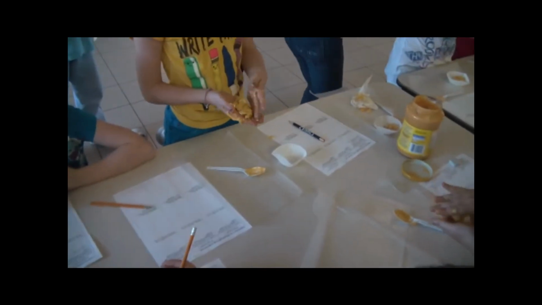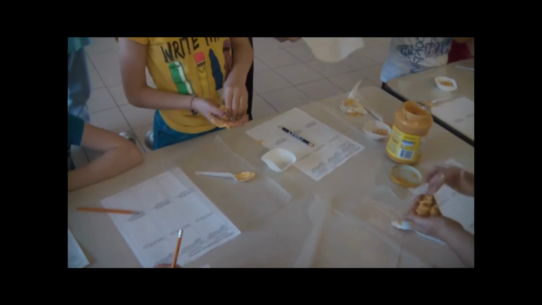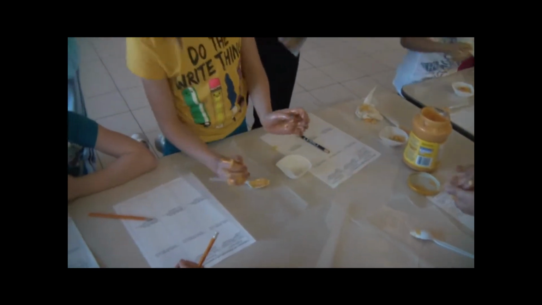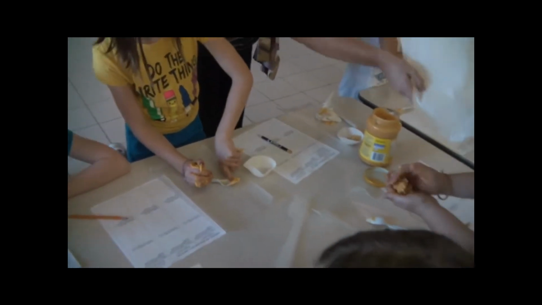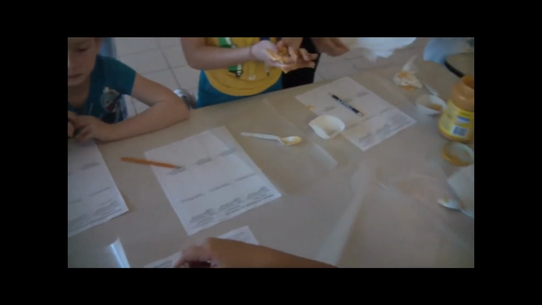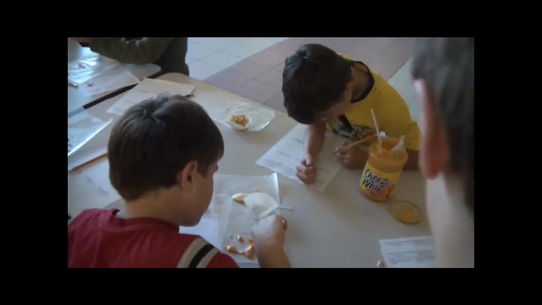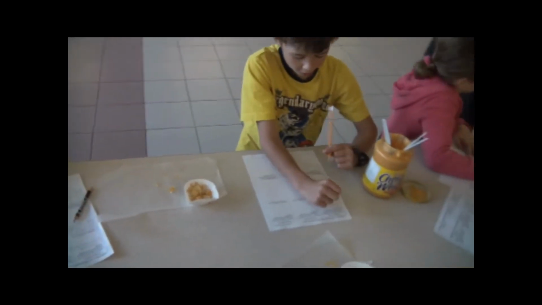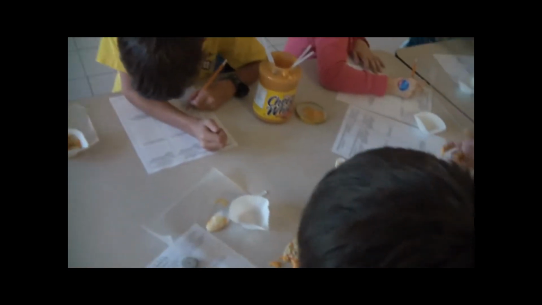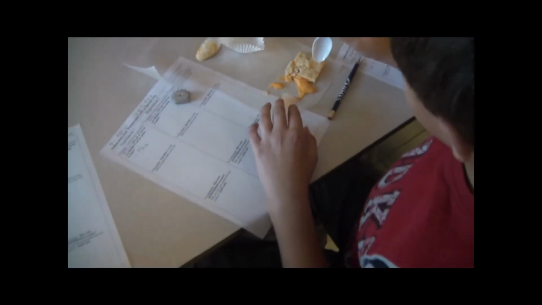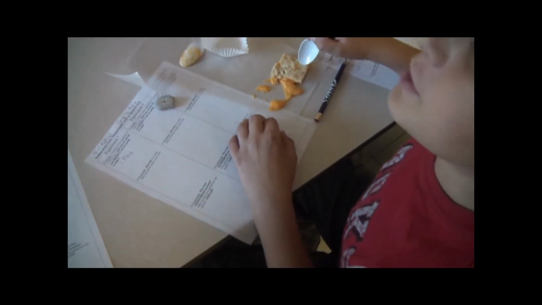No. What are you doing here? You're kind of grinding up sediment. So if you're grinding up sediment, what kind of rock are you having? Sedimentary rocks, right. Nick, what do you think you're making? What kind of rock? I'll say sedimentary.